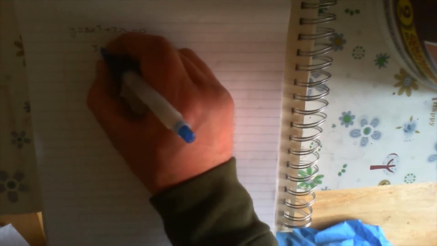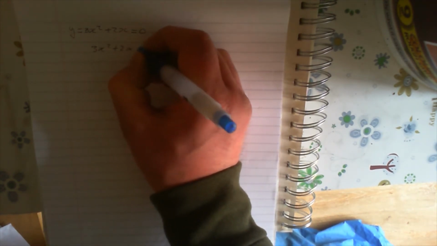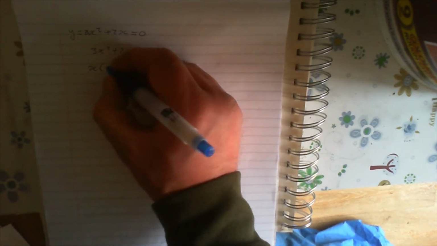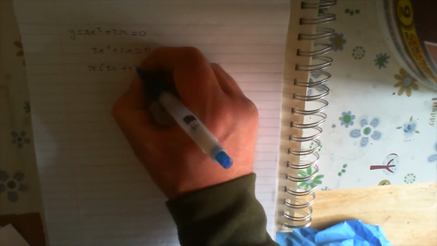So what's the common factor between these two? I'll rewrite that. 3x squared plus 2x equals 0. The common factor there is x in both these terms. So I could rewrite that as x times (3x plus 2) equals 0. Now we know if that equals 0, that means all of it is going to equal 0.